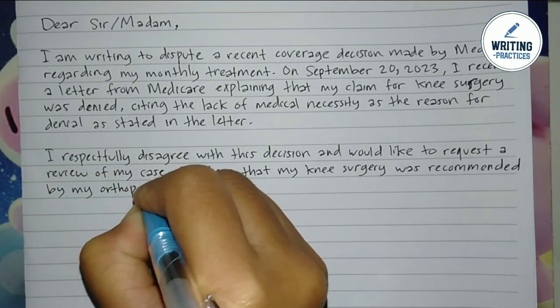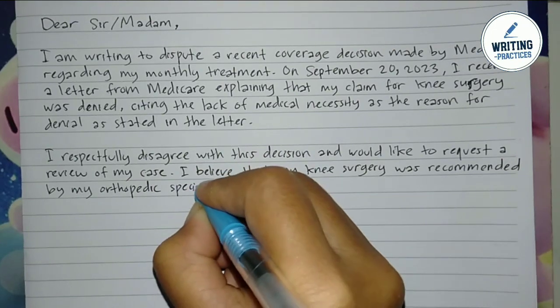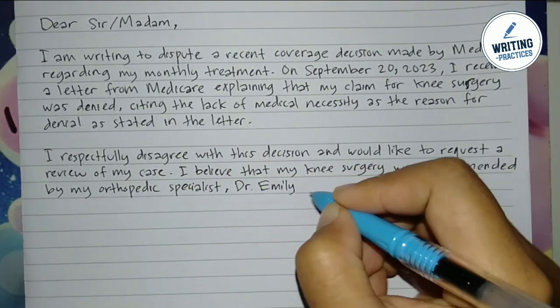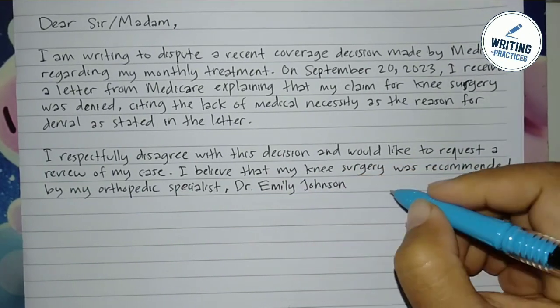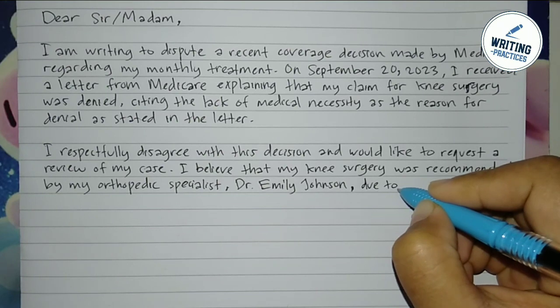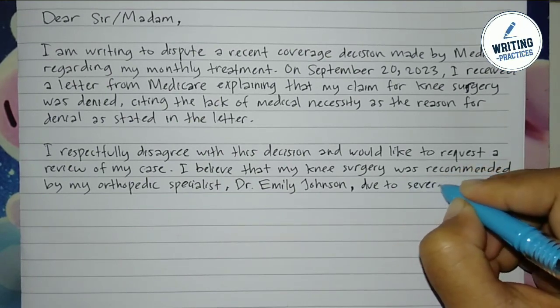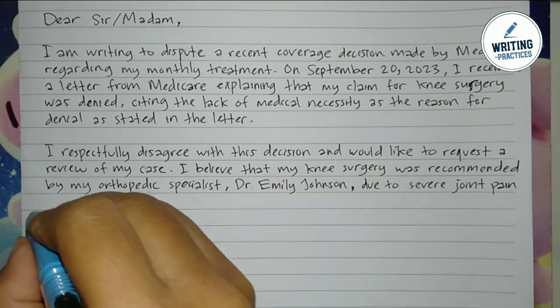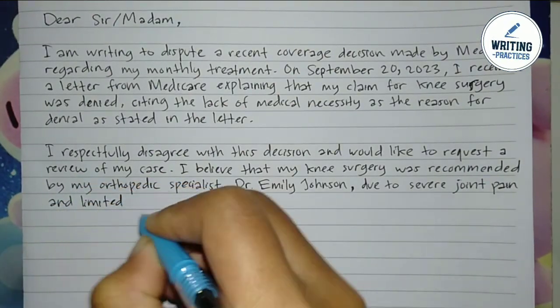For example, the writer said, my knee surgery was recommended by my orthopedic specialist, Dr. Emily Johnson. And write the reason why your doctor highly recommends it. For example, it may be due to severe joint pain and limited mobility.